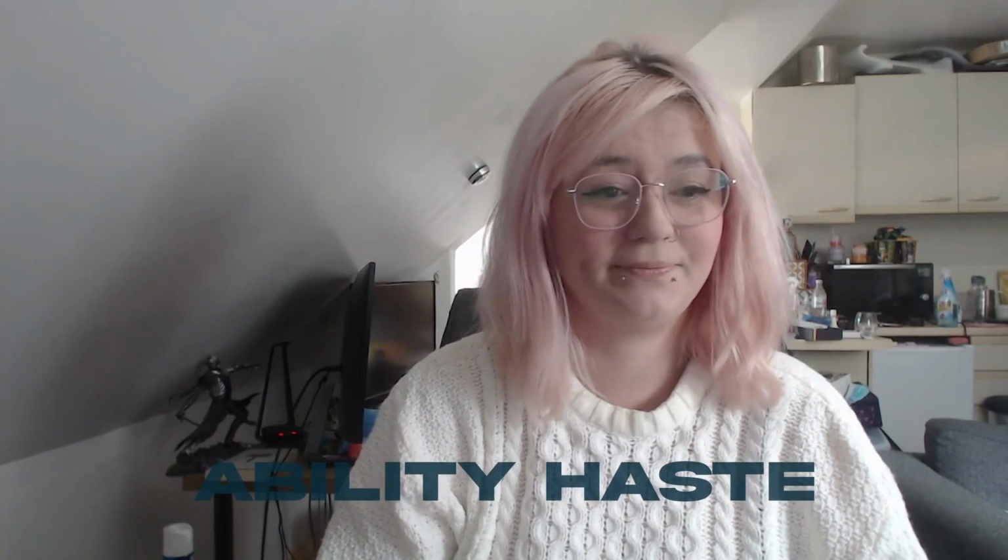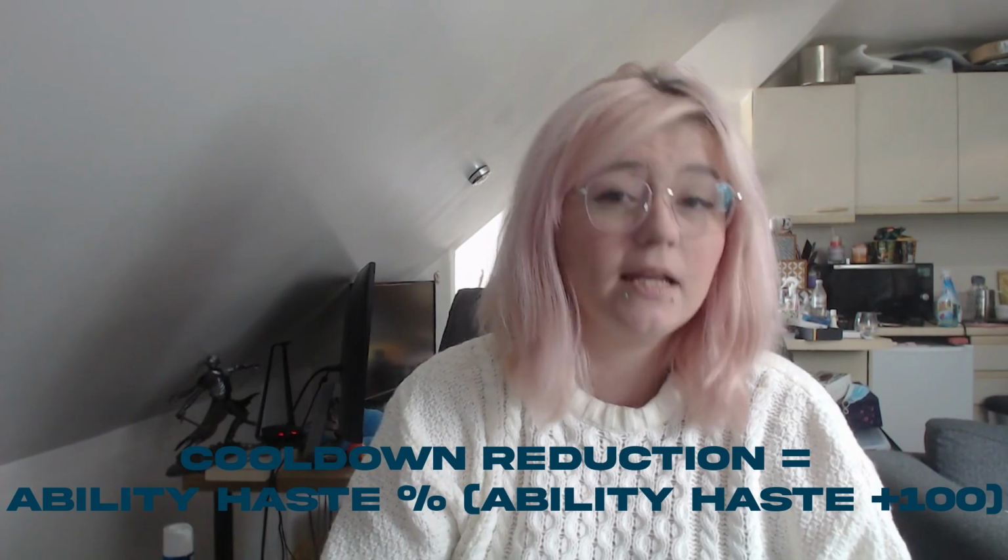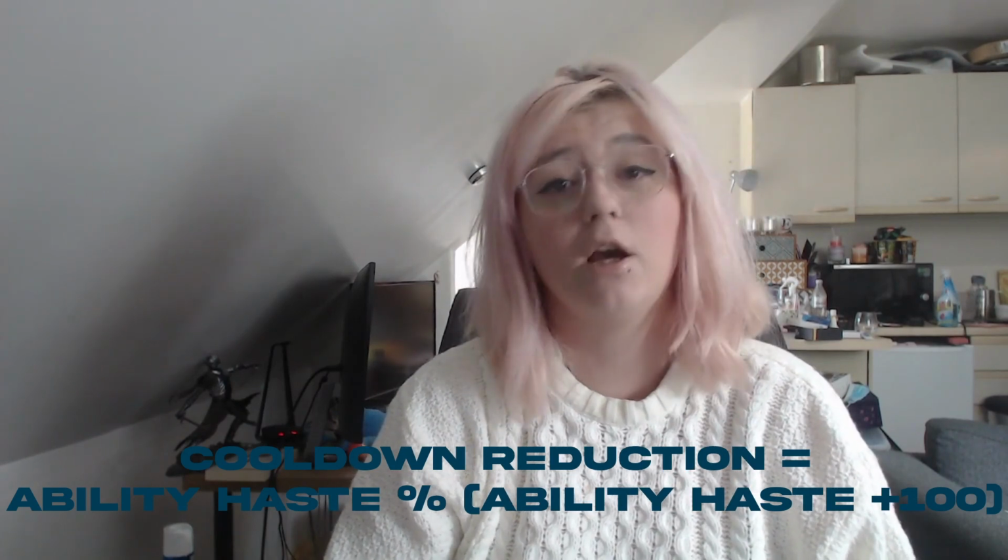Ability haste. Ability haste, or AH, is a statistic that reduces the cooldown of your champion abilities. It's also known as cooldown reduction, or CDR. The formula for AH is as follows: cooldown reduction equals ability haste divided by ability haste plus 100. I don't really get it either, but apparently that's math.